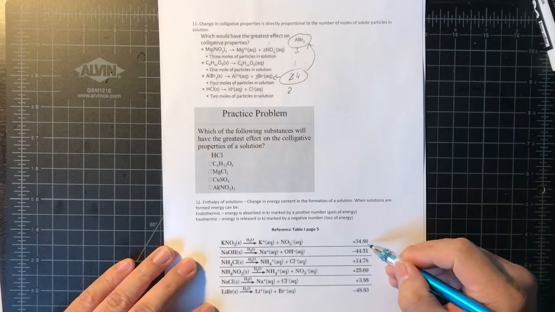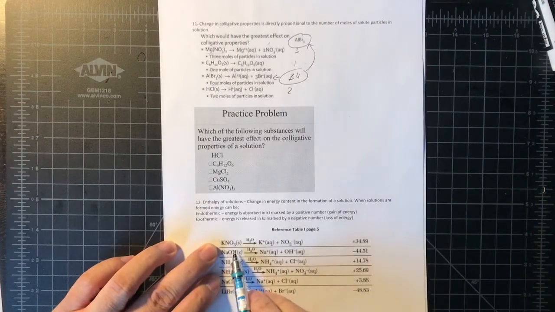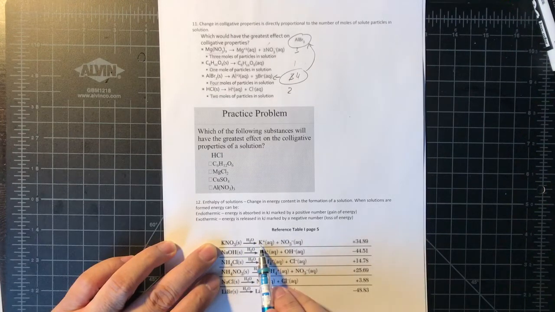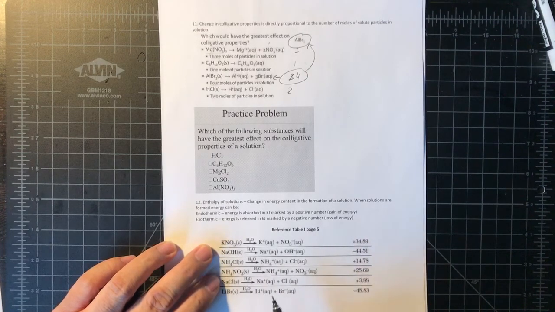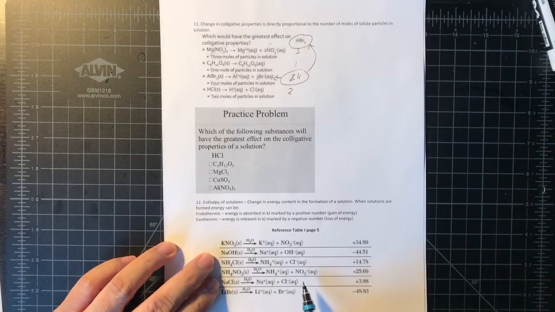So again, when KNO3 is dunked in water to form K+ and NO3 minus, remember that's a dissociation, right? They dissociate. It's actually endothermic. How much? Well, 34.89 kilojoules are absorbed.